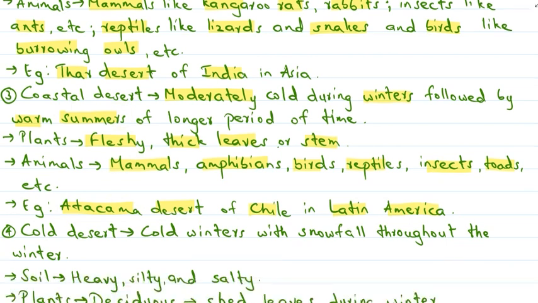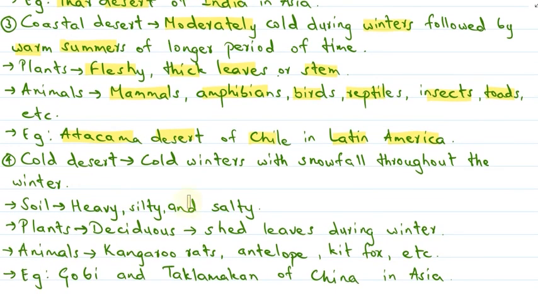Then we discussed about the cold deserts. So cold winters with snowfall occur throughout the winter in the cold desert regions. So soil here is heavy, silty and salty. The plants which can be commonly found in cold deserts are deciduous plants or deciduous trees which shed their leaves during the winter season. So the commonly found animals are the kangaroo rats, antelope, kit fox, etc. For example, Gobi Desert and Taklamakan Desert of China in Asia are the examples of cold deserts.